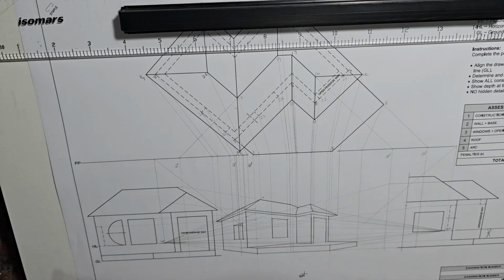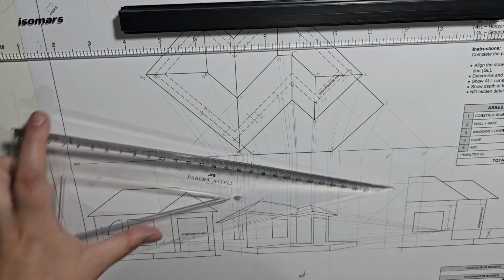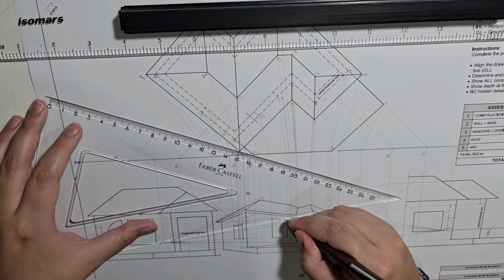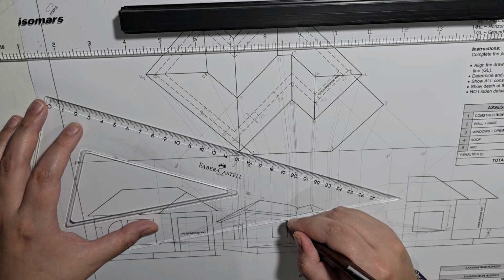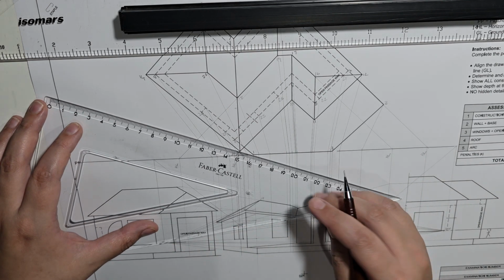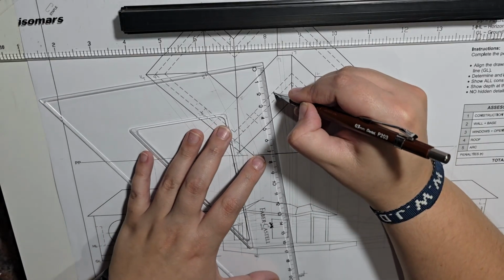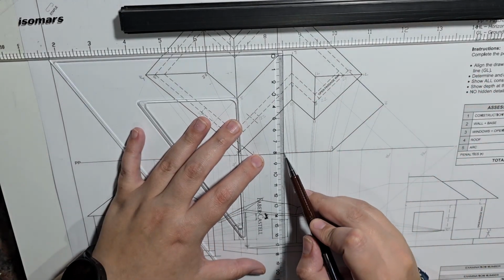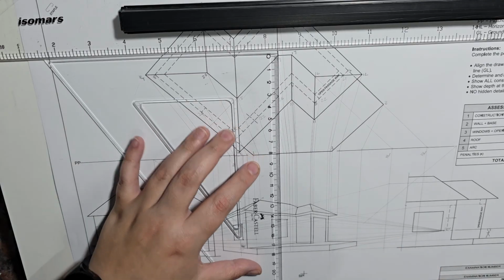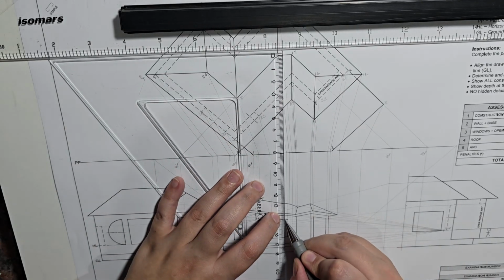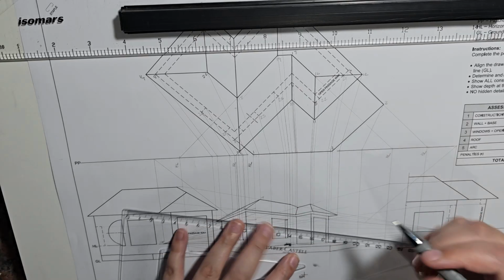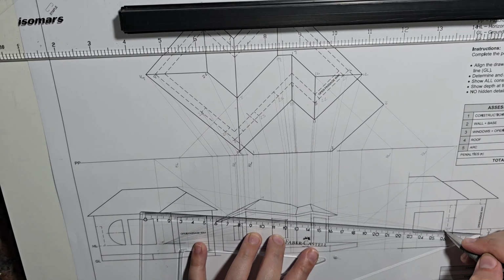Inside of the window, take this one, left vanishing point, the inside of the window, we bring it down, there we go, and then this one to the right vanishing point.